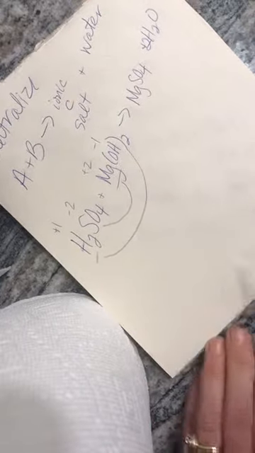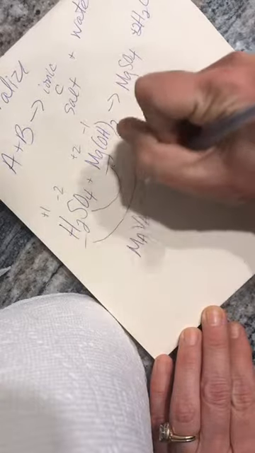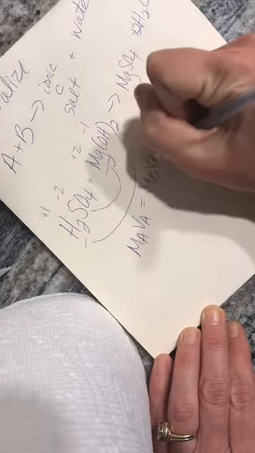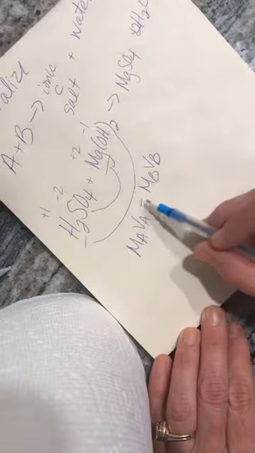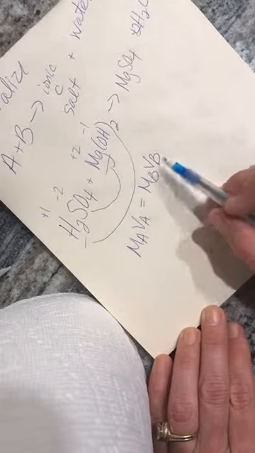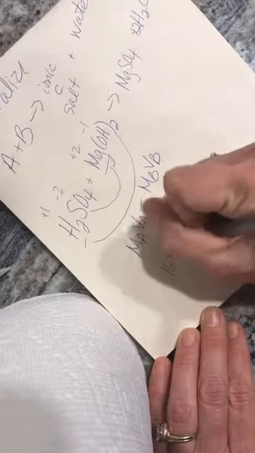Now, if I was doing a neutralization problem, a calculation, I would use the formula MAVA equals MBVB. The molarity of the acid times the volume of the acid is equal to the molarity of the base times the volume of the base. So let's say the molarity of my acid was 16.4 molar.